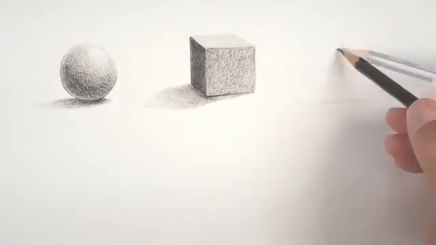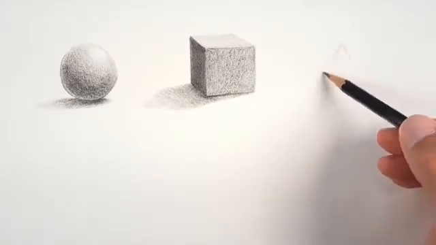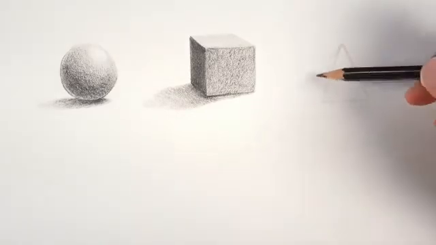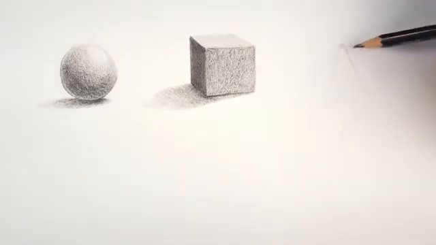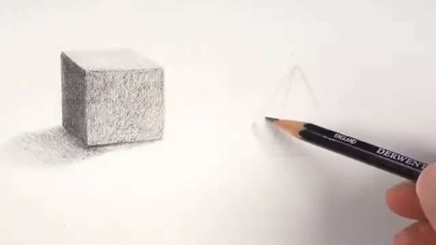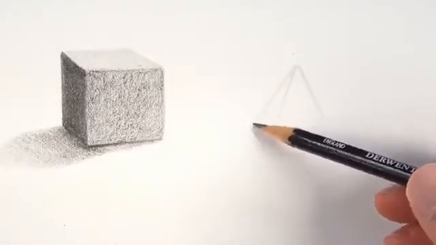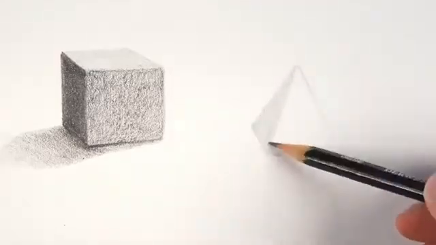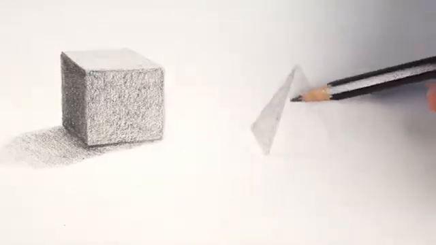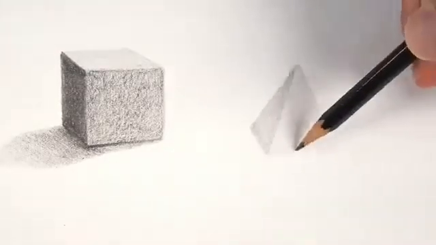Once we have the triangle in place, we'll bring a diagonal line down from the top of the triangle, and then connect the end with the left bottom corner of the triangle. Now we're ready to start adding the value or the shading. Here again, we'll start with the H pencil and progressively get darker with our application.